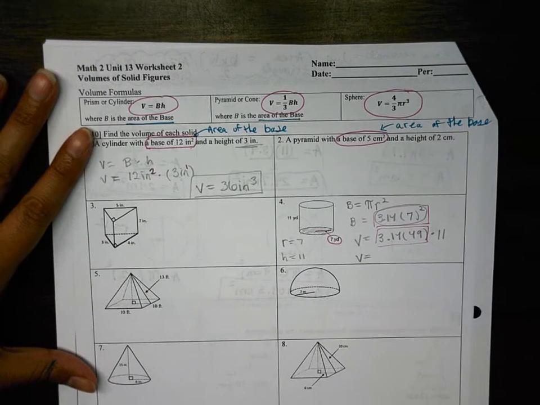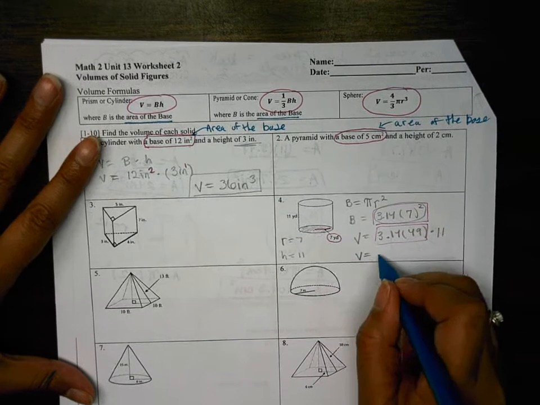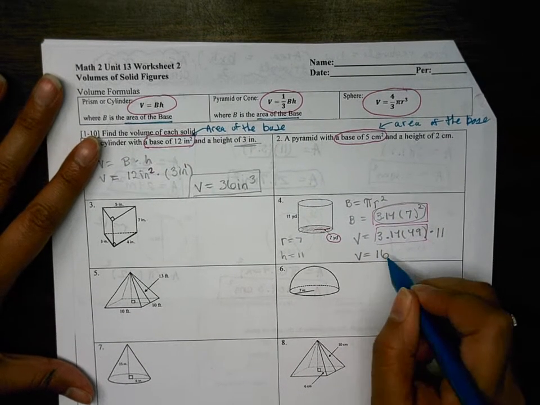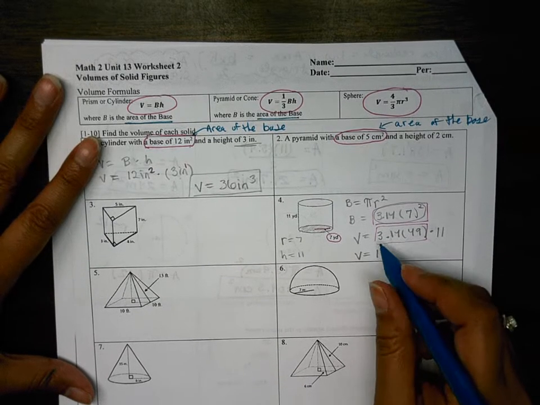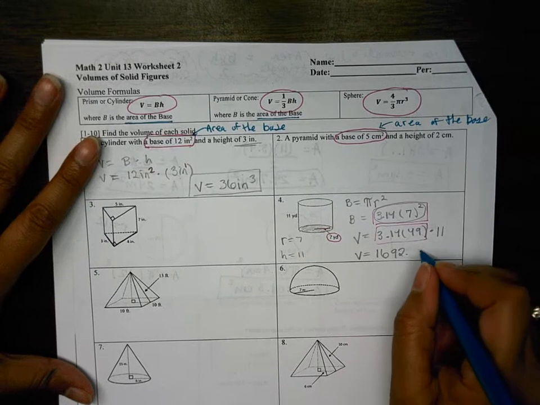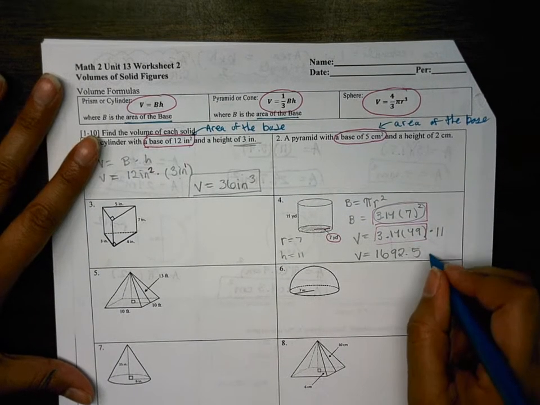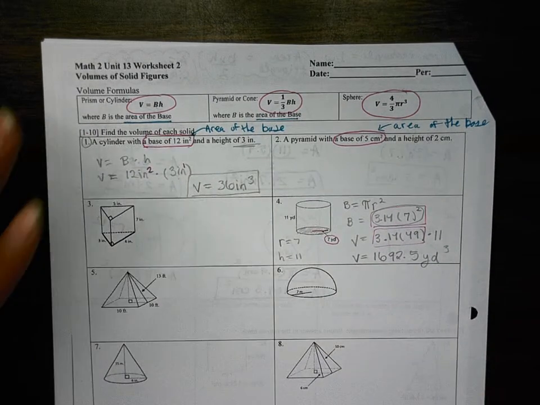And if you're using your pi key, again, it's going to come out a bit different than what the rest of you guys are getting. Can anybody tell me what you got? Round to the nearest tenths place. Starts with the 1. 1,6. Anyone else? 92. Thank you. 92.5. And our units are yards, so it's yards what?